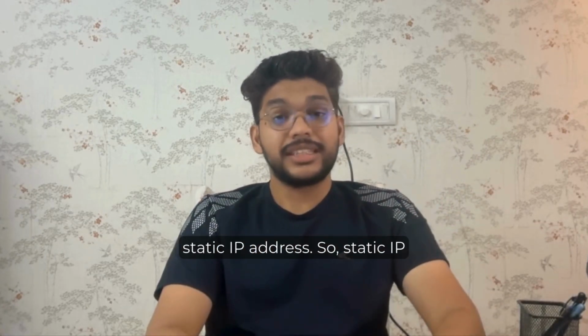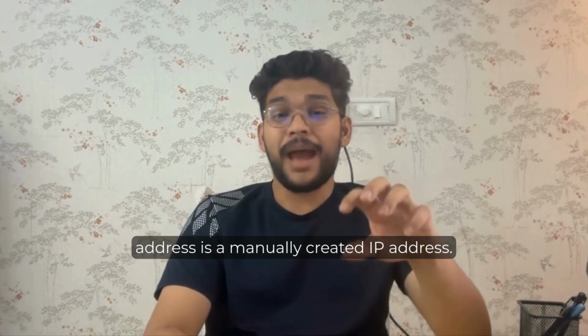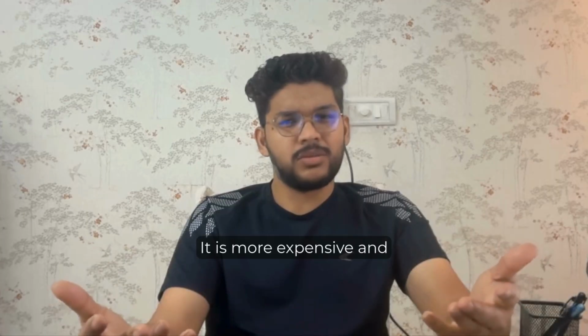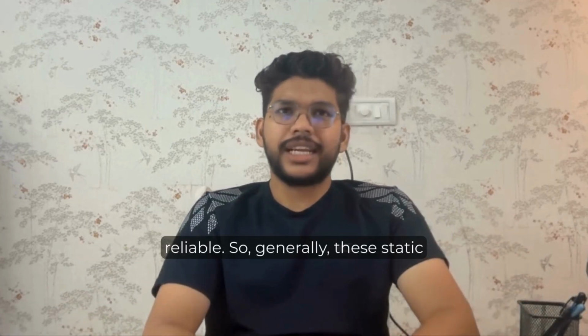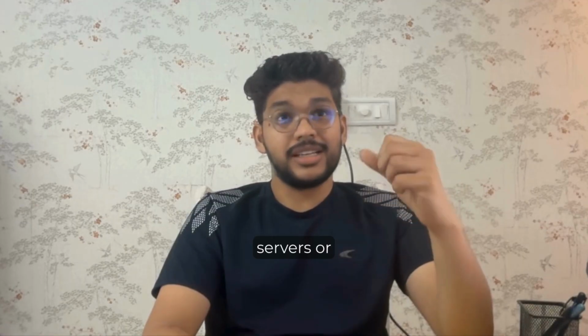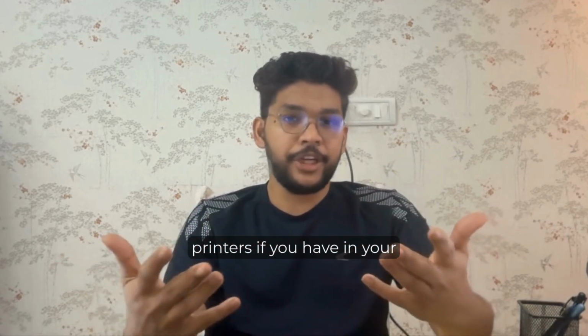Then comes the static IP address. This static IP address is a manually created IP address. It is more expensive and reliable. Generally these static IP addresses are used for servers or printers if you have them in your network.